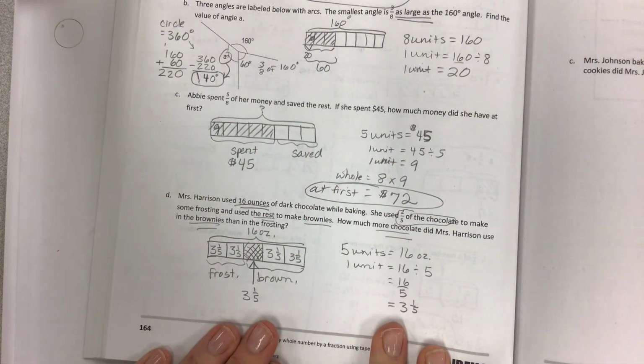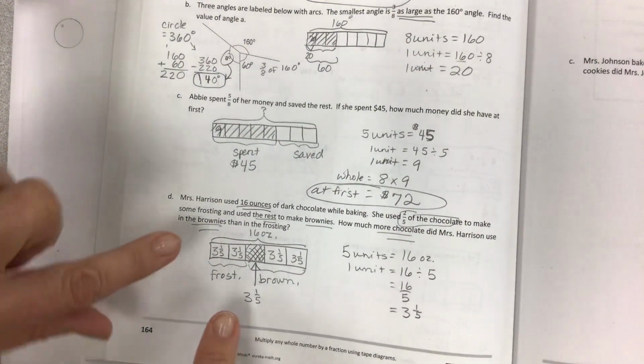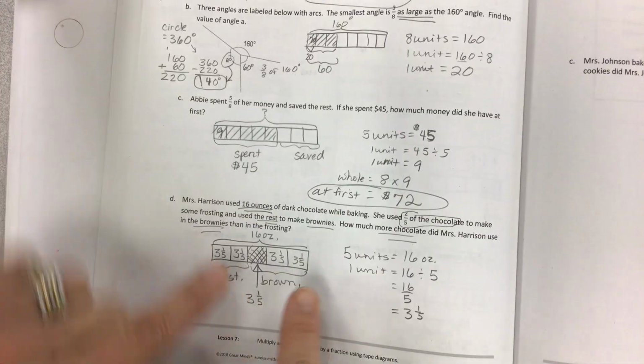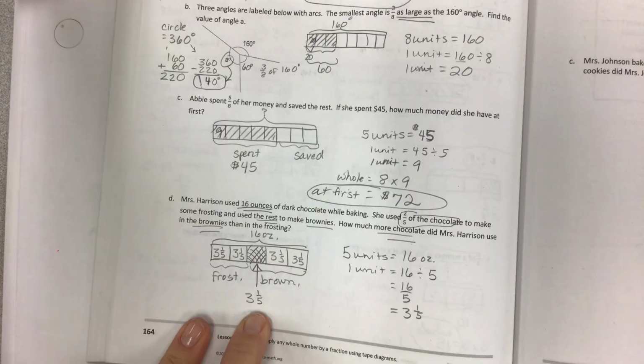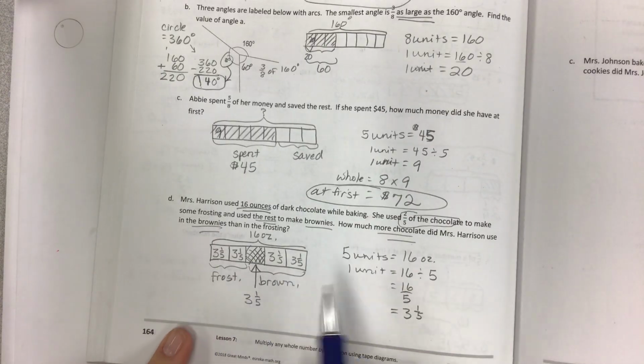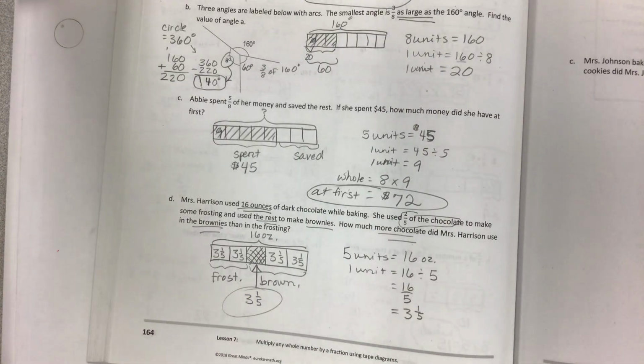You just look at the tape diagram and you can see it. If you wanted to, but we're almost out of time, you could add up these 2 and then add up these 3 and do a subtraction problem, and you will get that anyway. So the reason tape diagrams are so awesome is because you can kind of see what's happening all along.